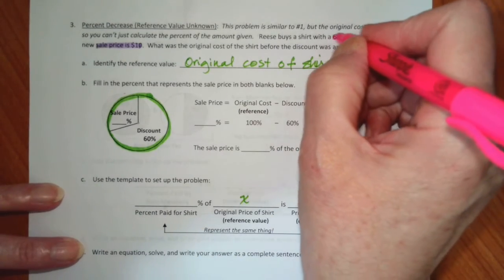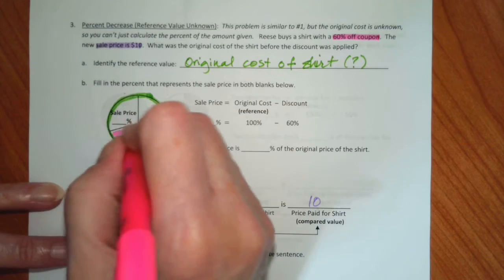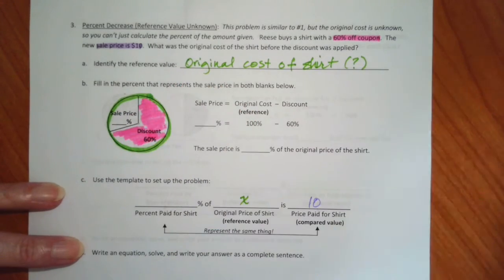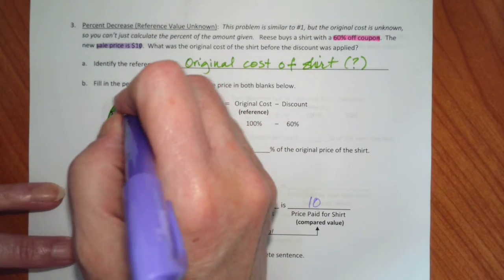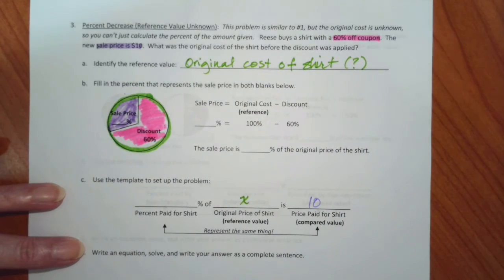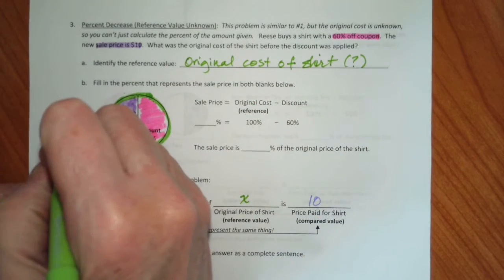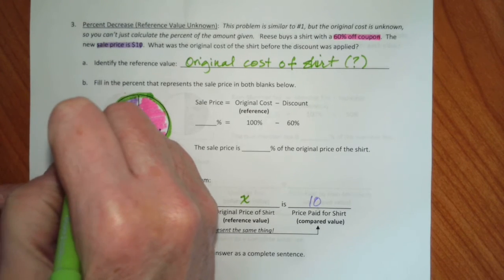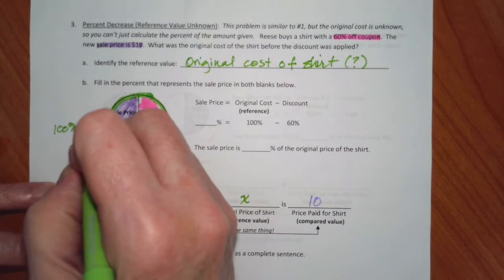So he has a 60% off coupon, which means we are going to get rid of this. And then our sales price here, which is what we're looking for, is going to be the 100% minus the 60%.